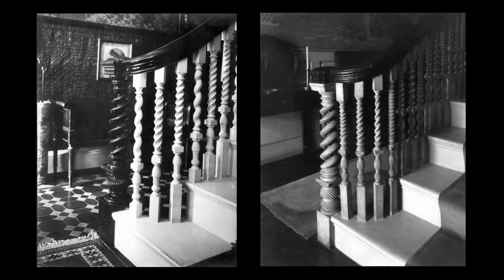Finely detailed balusters found their way into many colonial-era homes in America in the 17th and 18th centuries. On the left is the Jacob C. Rogers House, known as Oak Hill, in Peabody, Massachusetts. On the right is the staircase in the home of the poet James Russell Lowell in Cambridge, Massachusetts.